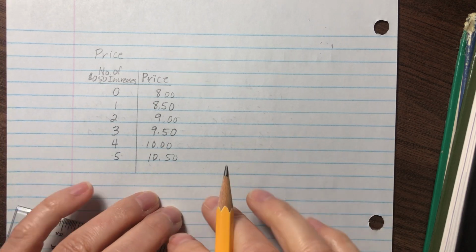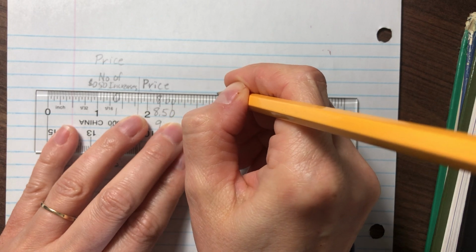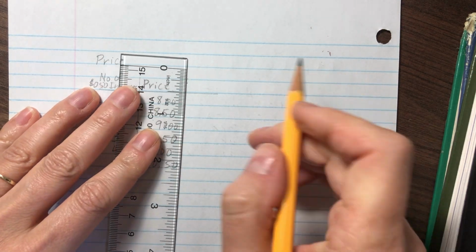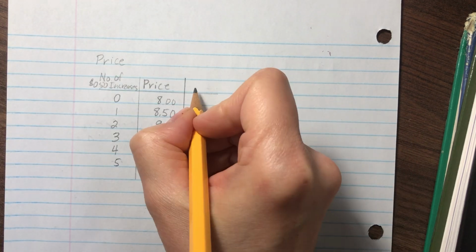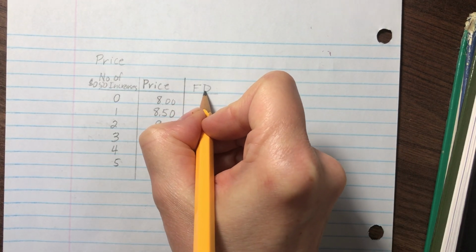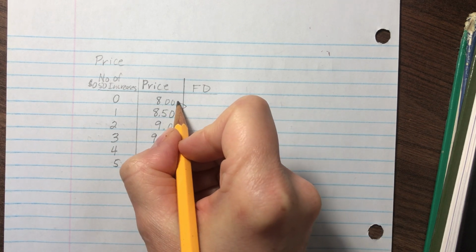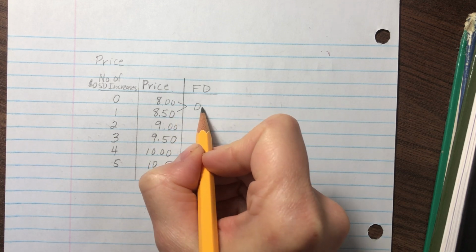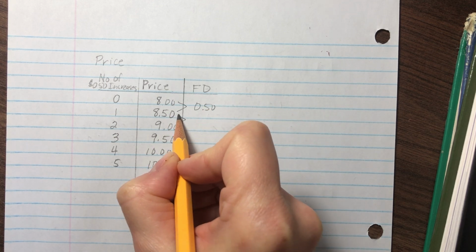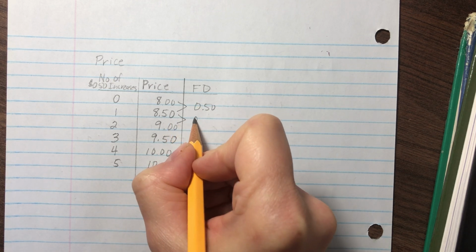So let's take a look at the first differences to see if the relationship between price and number of 50-cent increases is linear or non-linear. If the first differences are all the same, then the relationship will be linear. If they're not all the same, then it's going to be non-linear. So to determine the first differences, we're going to subtract the first price from the second price, giving us 50 cents. Then we're going to subtract the second price from the third price. So 9 take away 8.50, another 50 cents.